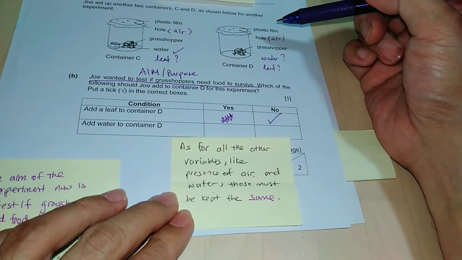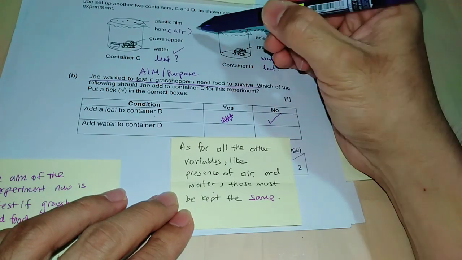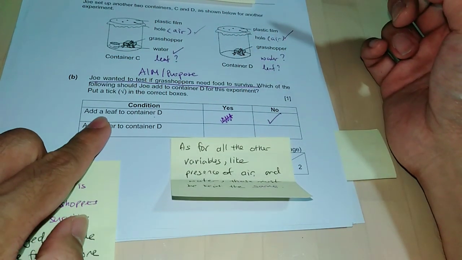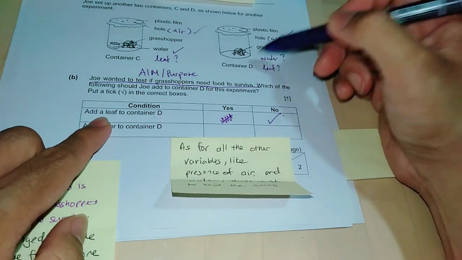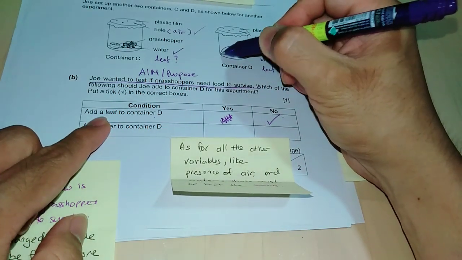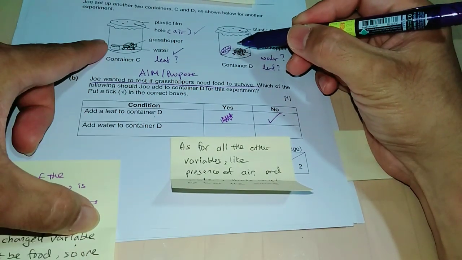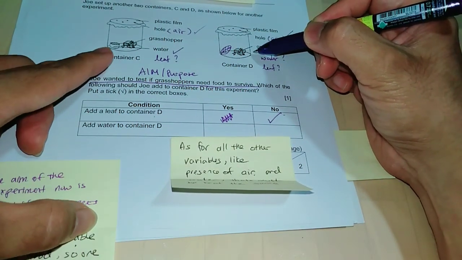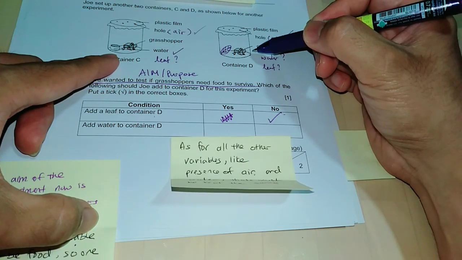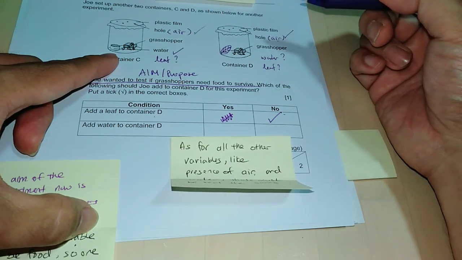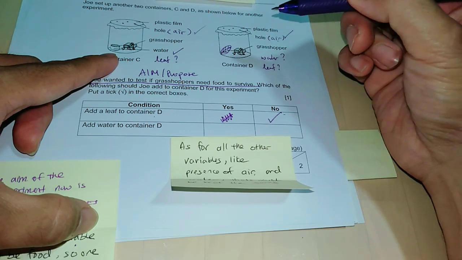So you see here, there's air already. I know you talk about air. The question here talks about add a leaf. If I add a leaf to D, that means now D has a leaf. So it has food, no food, great. But now it doesn't have water. This has water. So we can't have two variables change. So we must make the variable the same here.